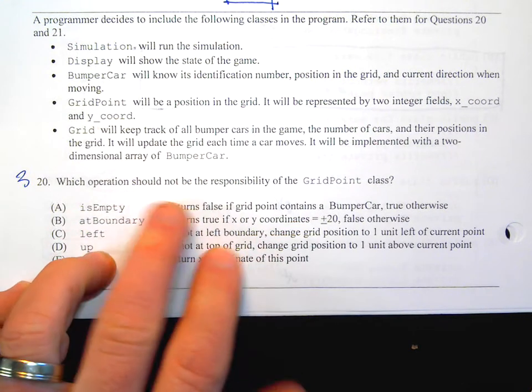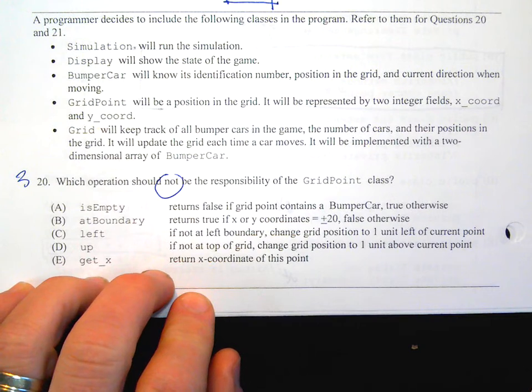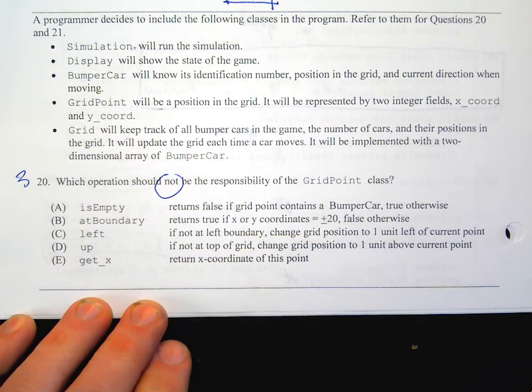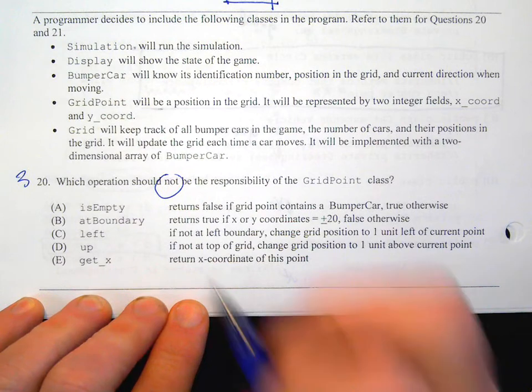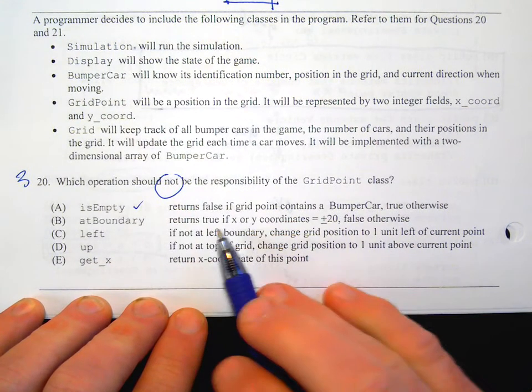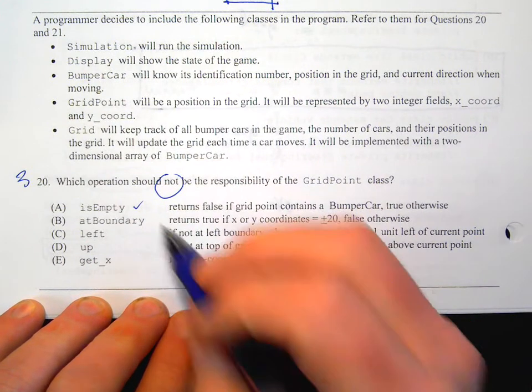Which operation should not be the responsibility of the grid point class? So grid point is a specific grid position. Is empty: returns false if the grid point contains a bumper car or true otherwise. That sounds questionable. At boundary: is a grid point at the boundary? Maybe.